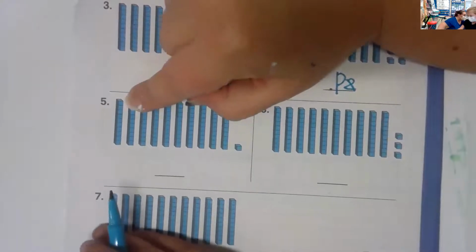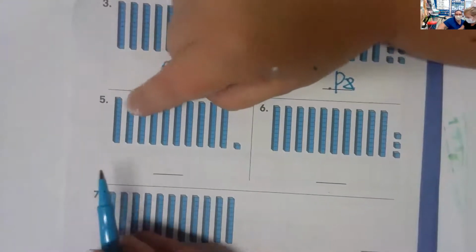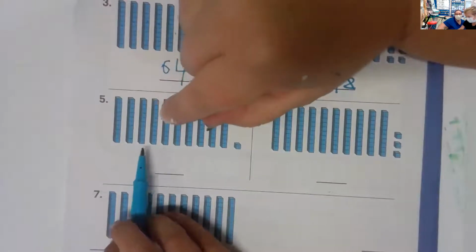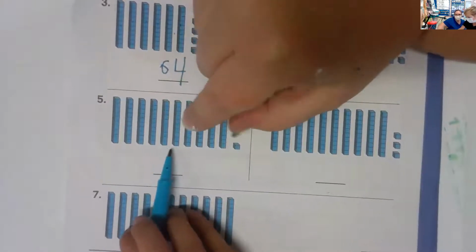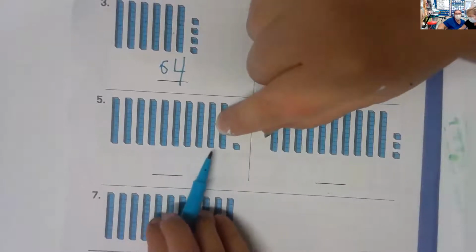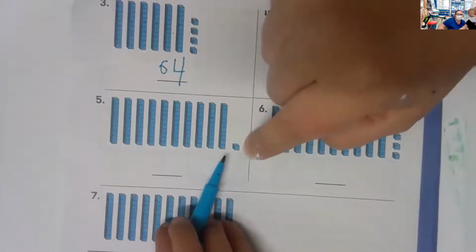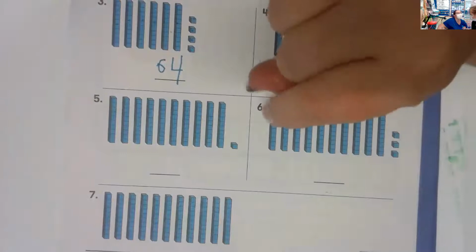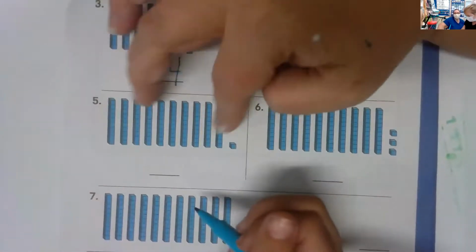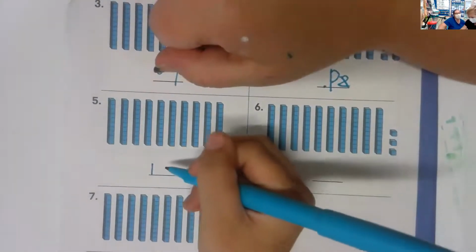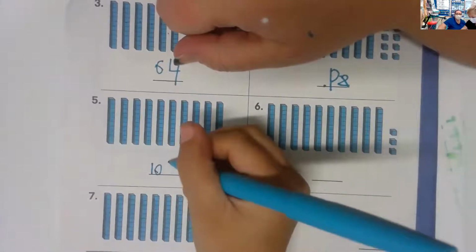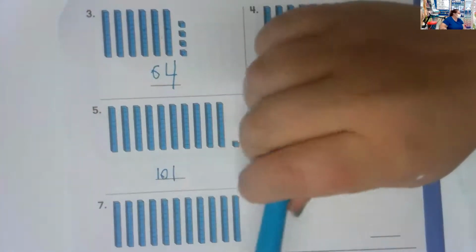Okay, so we're on number 5. Count with us, okay? 10, 20, 30, 40, 50, 60, 70, 80, 90, 100, 101. Ooh, how do we write that? How many hundreds do we have? 1 hundred. How many tens? 0 tens. And how many ones? 1. Yeah. All right. Awesome. All right. Now it's your turn for back there.